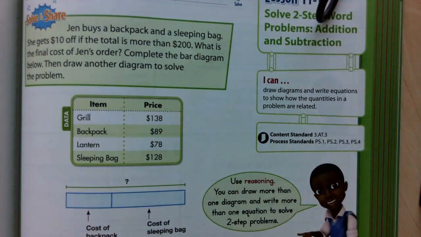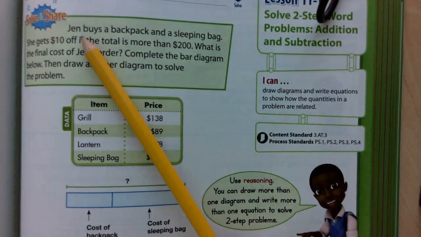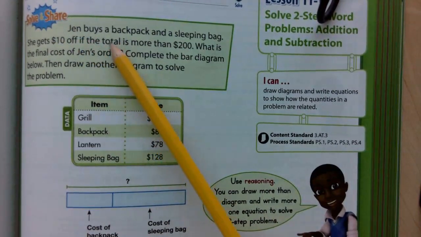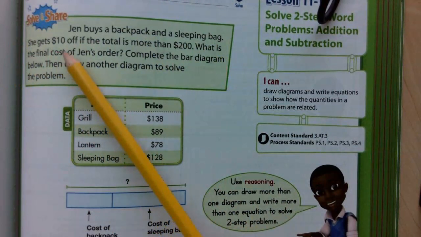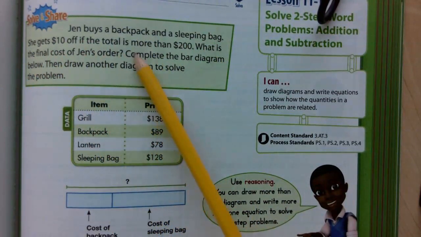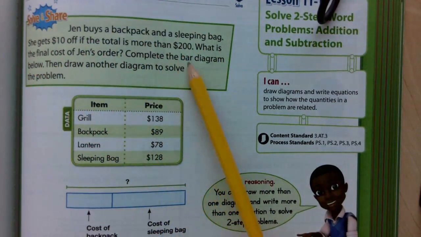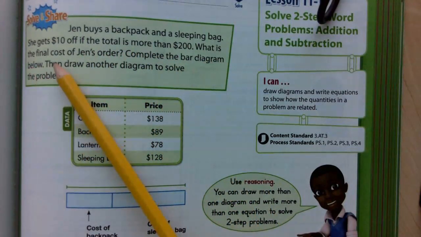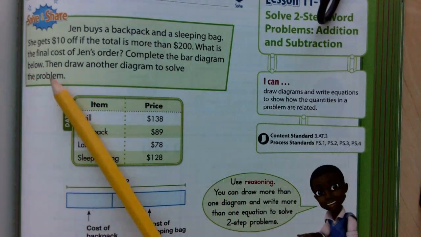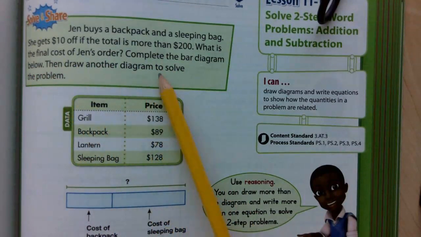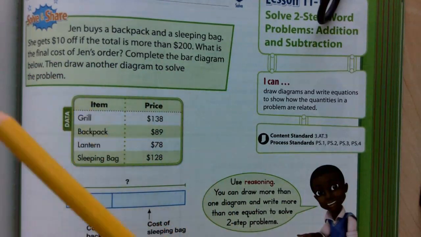I'm going to grab my pencil so I'm ready to go. And start by reading at the top. Jen buys a backpack and a sleeping bag. She gets $10 off if the total is more than $200. What is the final cost of Jen's order? Complete the bar diagram below. Then draw another diagram to solve the problem.